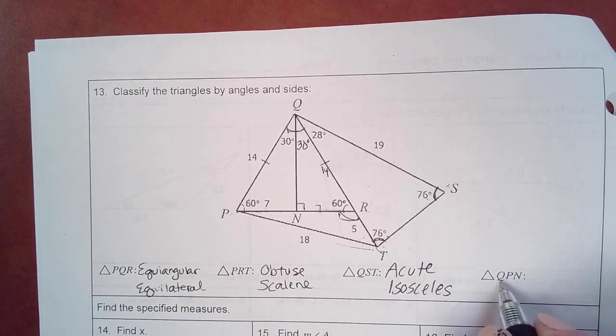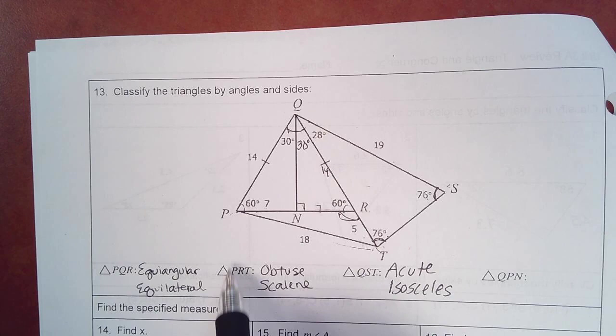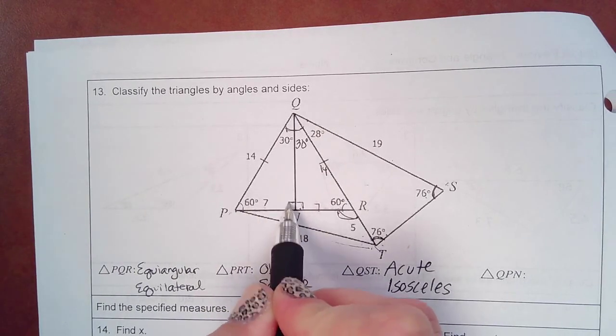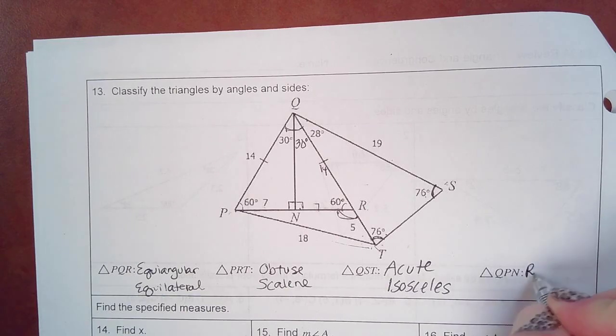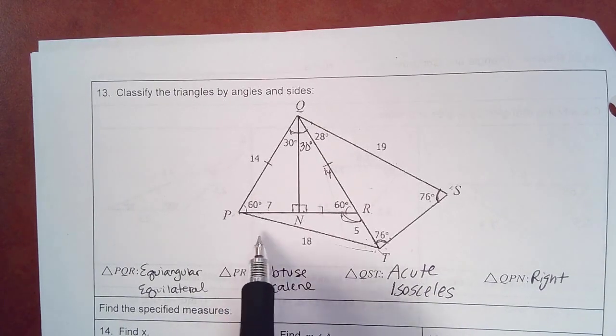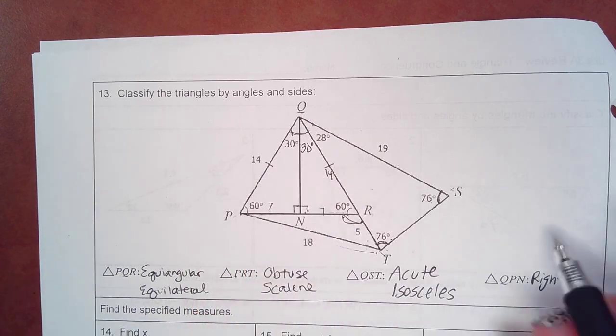And QPN. If this angle's 90, then this angle is 90. So we have a right triangle. And let's see, none of these sides are the same length. So scalene.